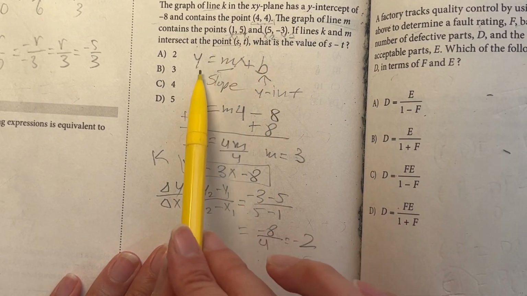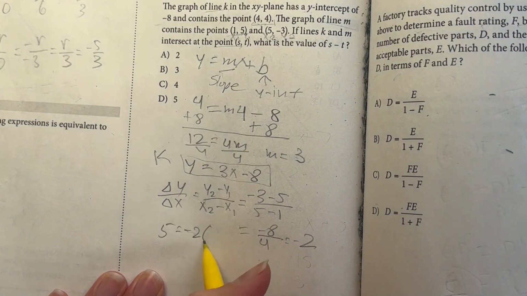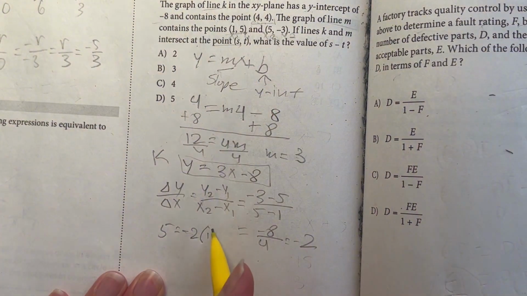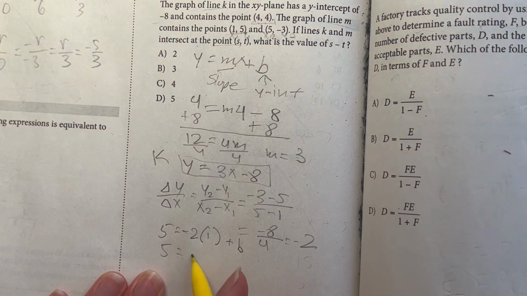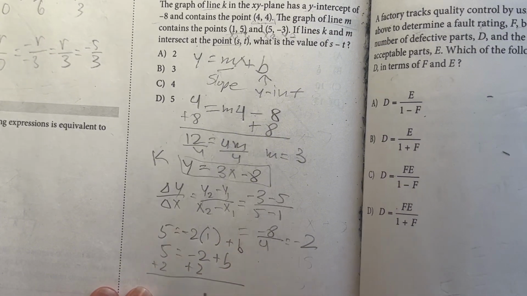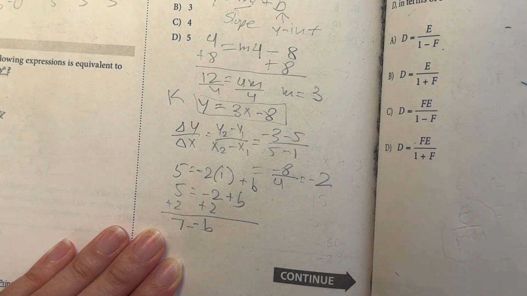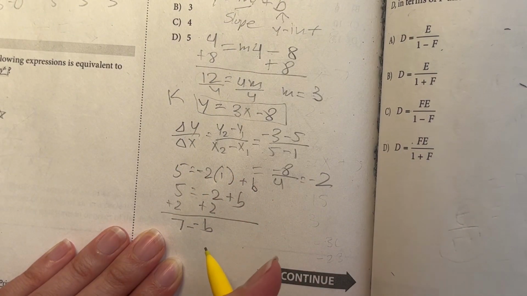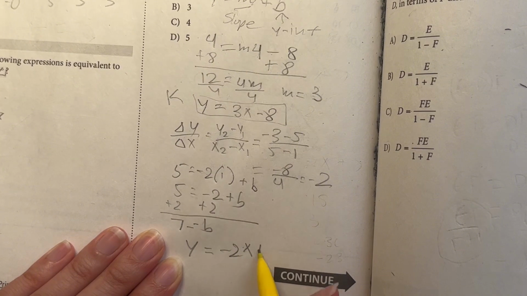So we know that the y coordinate 5 is equal to the slope, which is negative 2, times the x coordinate, which is 1, plus b. We do not know the y-intercept yet. That's what we are solving for. 5 is equal to negative 2 times 1, which is negative 2, plus b. We can add 2 on both sides, giving us b is equal to 7. So the equation of line M is going to be y is equal to negative 2x plus 7.